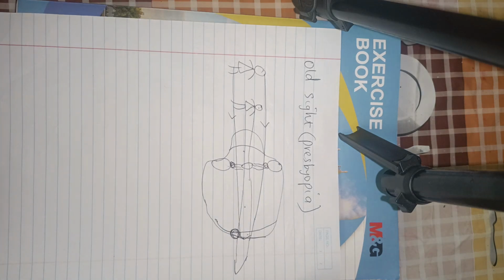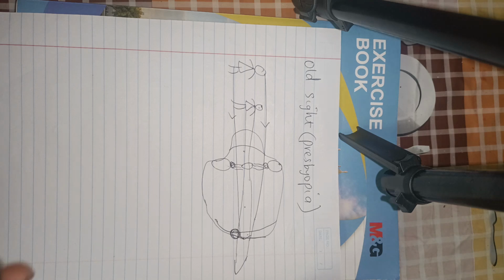So old sight, or presbyopia, can only achieve perception if an object from far is getting focused. But any object near to the individual is focused with difficulty, because the rays moving from that object and reaching the retina may not get refracted well on the fovea centralis.